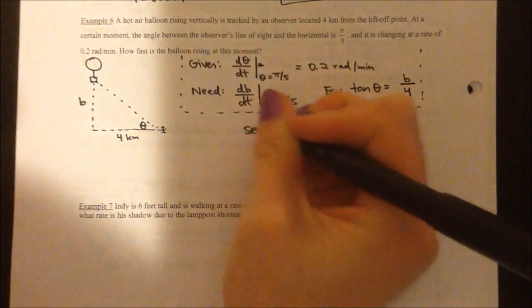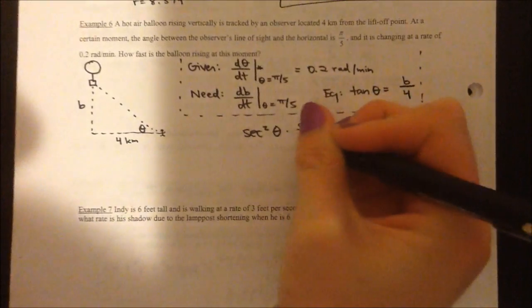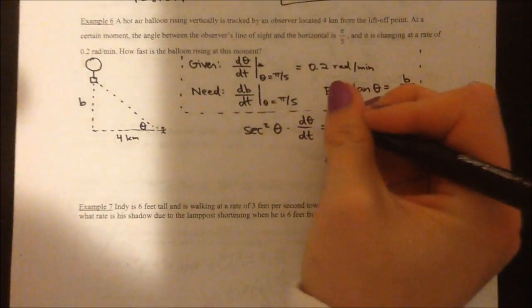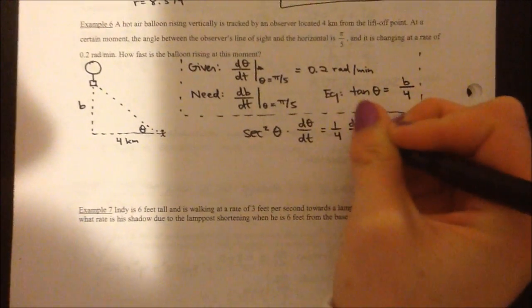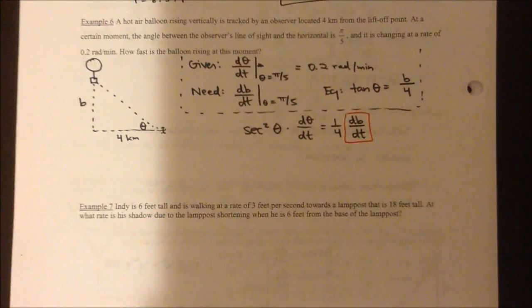Okay, so there is our sidebar with all of our info, the given, the needed information, and the equation that ties those variables together. So now our next step is to implicitly differentiate both sides of this equation right here. So the derivative of tangent is secant squared. So secant squared, leave the nested function in place, then multiply by the derivative of the nested function, equals, this is technically 1/4 b, so I put a 1/4 out front, and then the derivative of b is db by dt. Okay, so what I need is this. That's what I'm trying to solve for. So you might as well multiply both sides by 4.